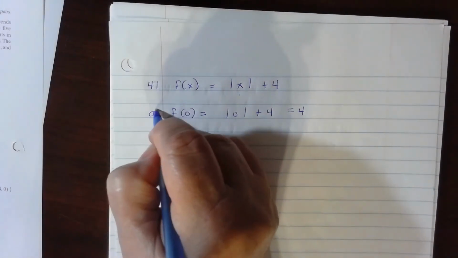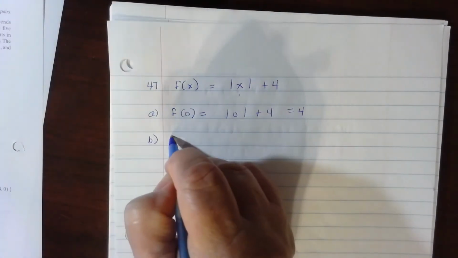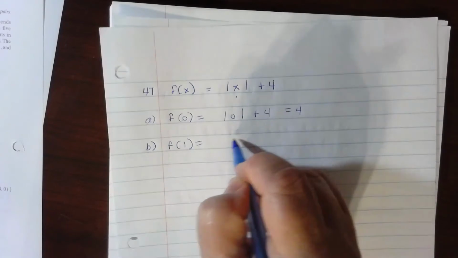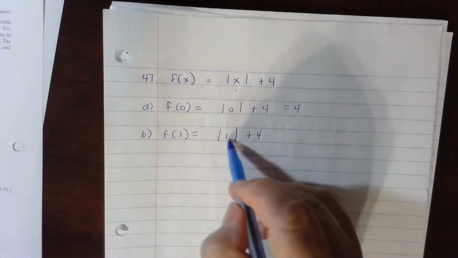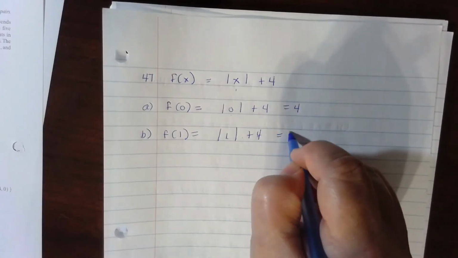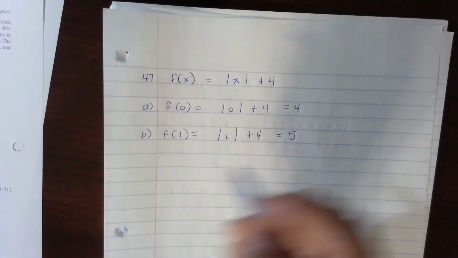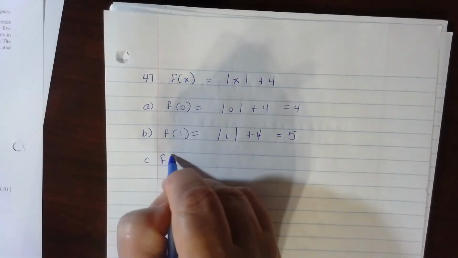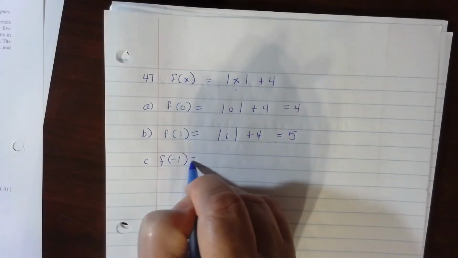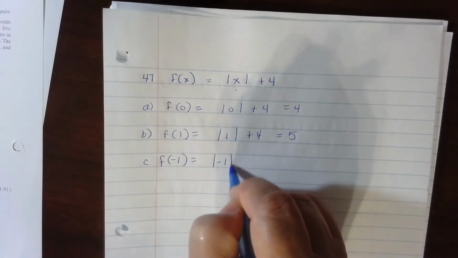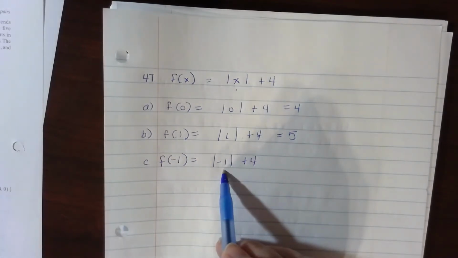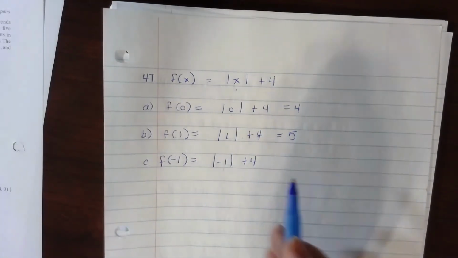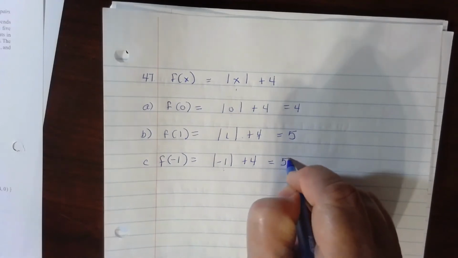That was part A. Part B, when I do f of 1, that becomes 1 plus 4, which is 5. Part C, when I do f of negative 1, well, the absolute value of negative 1 is positive 1. So positive 1 plus 4, that's 5 again.